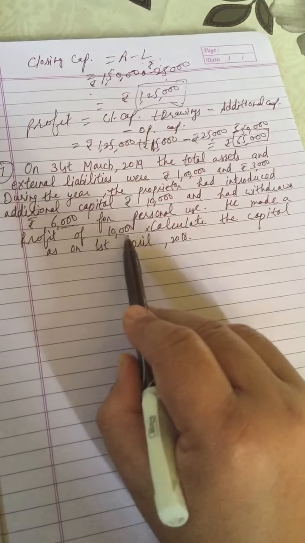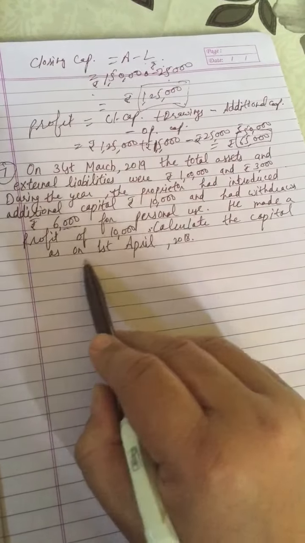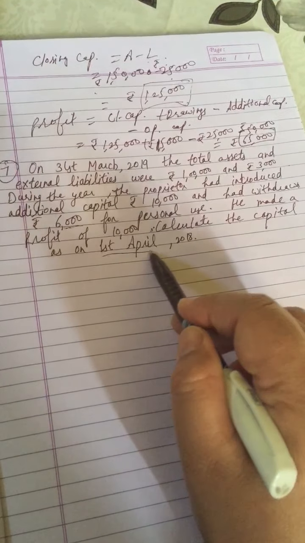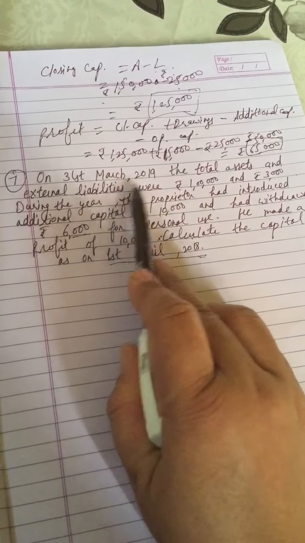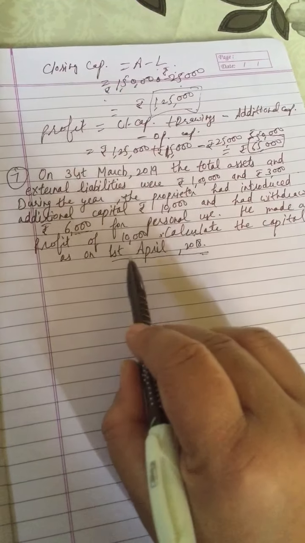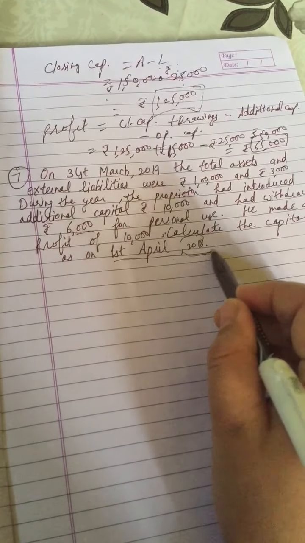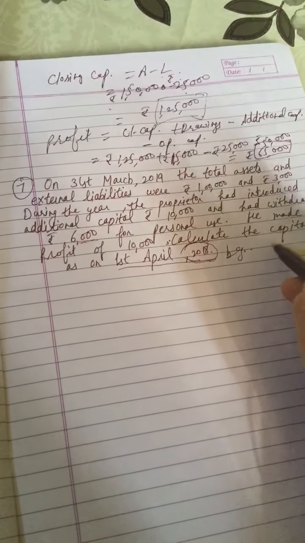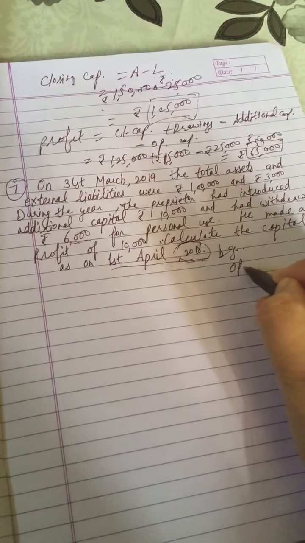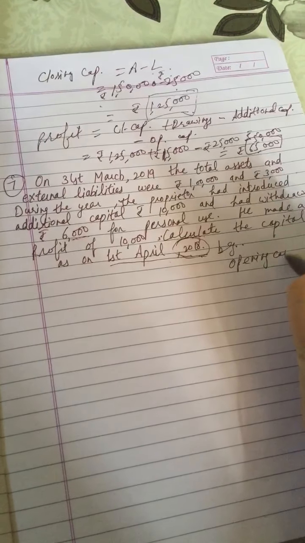He made a profit of rupees 10,000. Calculate the capital as on 1st April 2018, means 2019 is the end of the year and 1st April 2018 is the beginning of the year, means we have to calculate opening capital in this question.